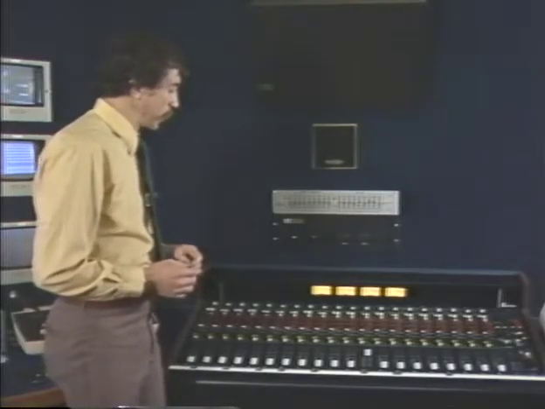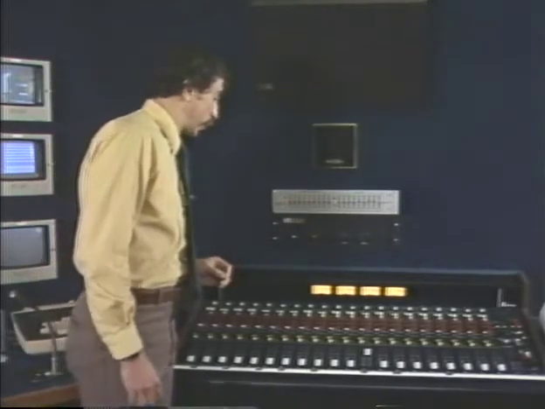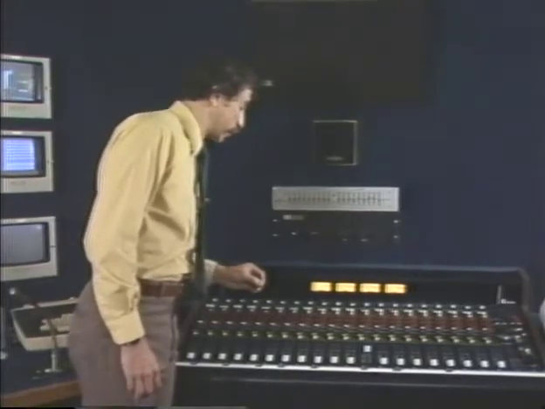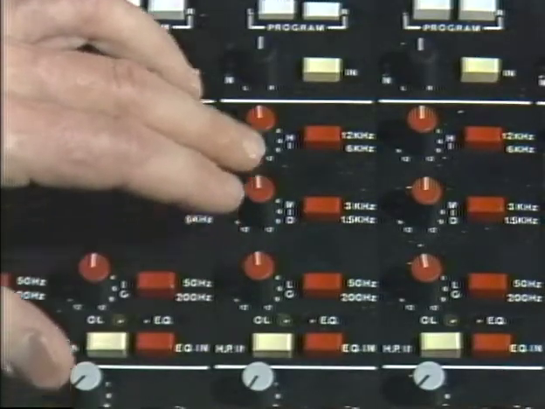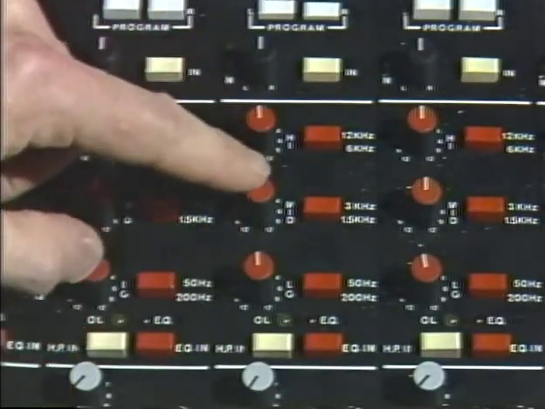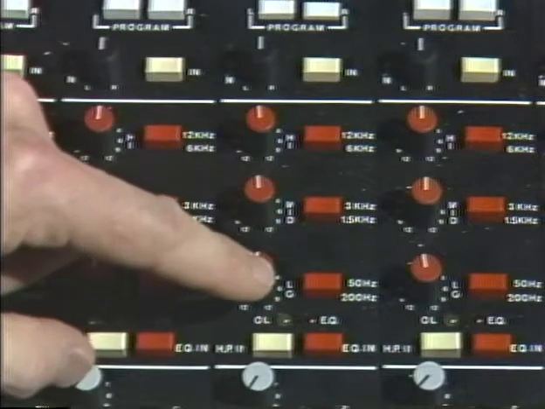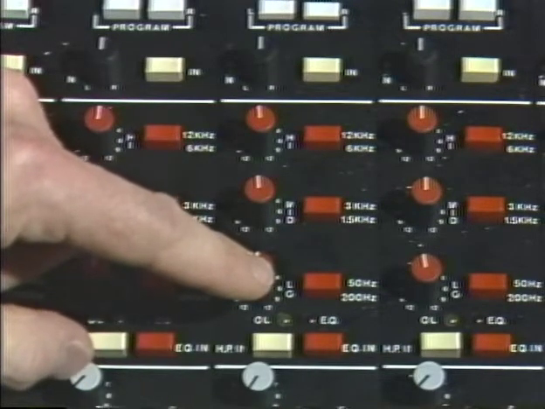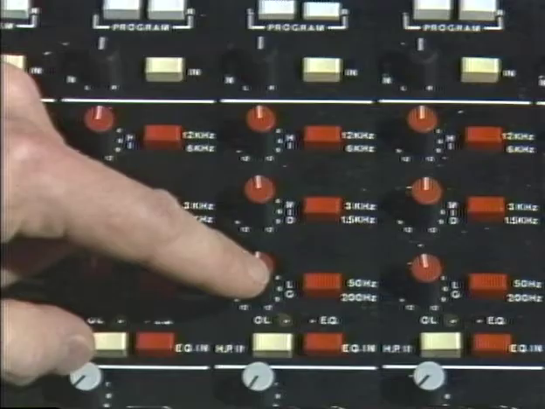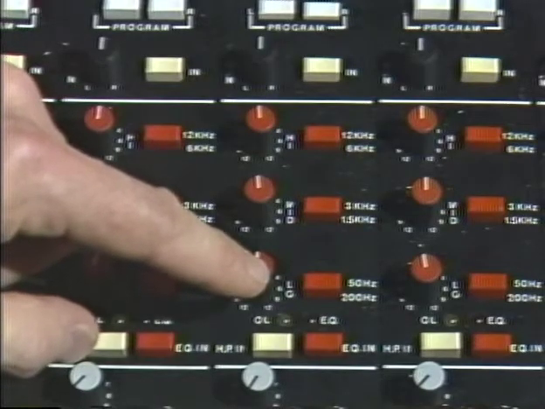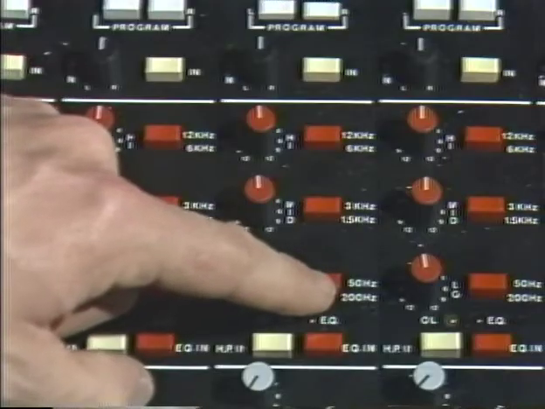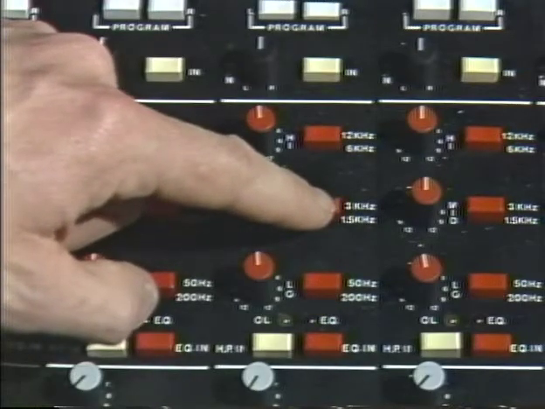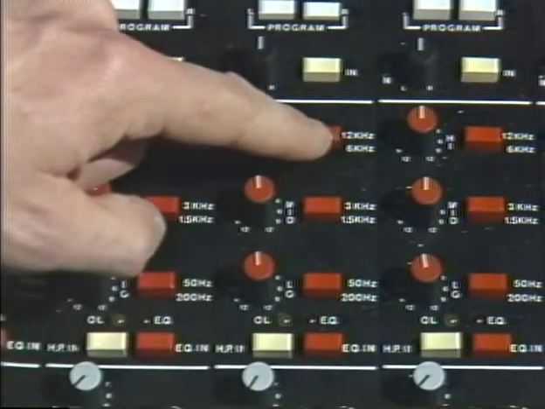Let me again demonstrate a little bit with this, and let's get a close-up of this panel. What we have, as I indicated, is 3 bandpass filters, and these knobs that I'm pointing to here are controls that allow us, for each of the filters, to put in up to 12 dB gain or 12 dB attenuation. There are also, with each of the filters, a selector switch that lets us adjust the center frequency of the filter.